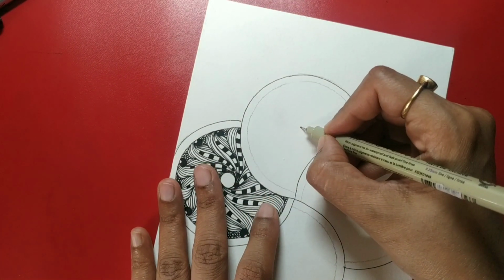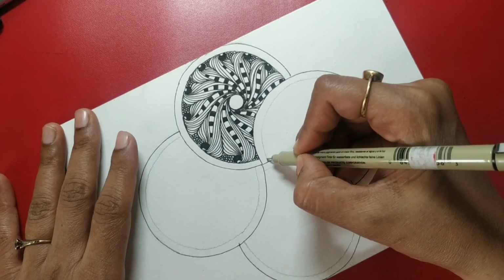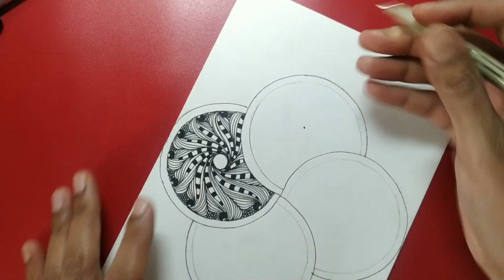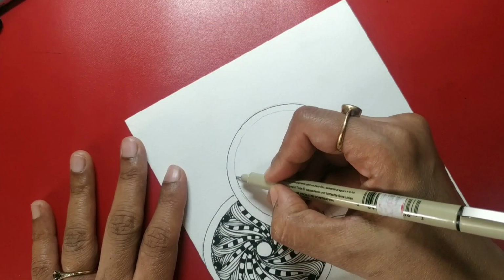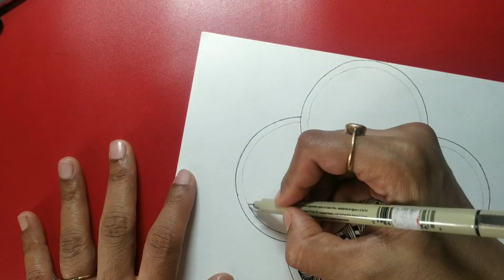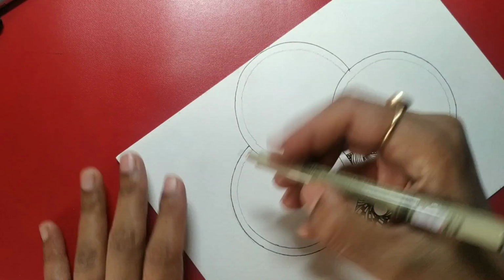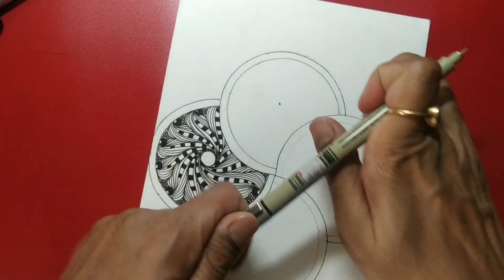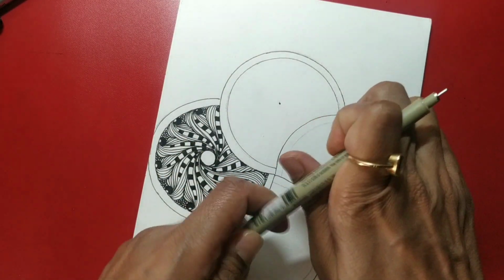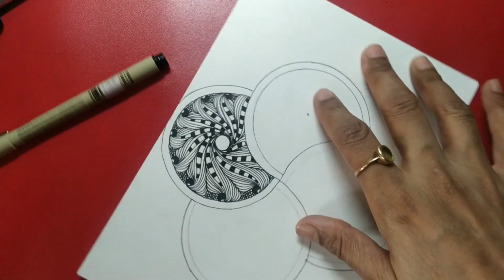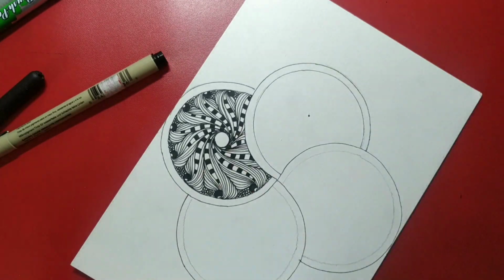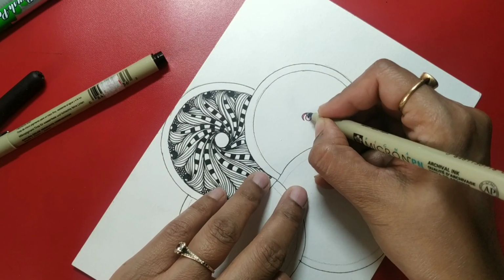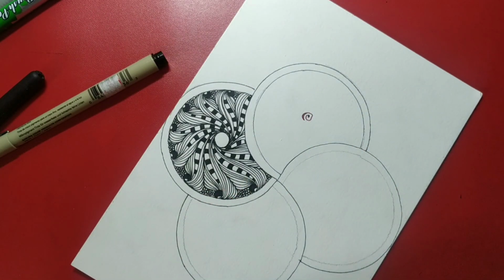So I'm going to start with a tangle called Diva Dance Rock and Roll as far as the second tile is concerned. Now either you can draw with your black pen only or you can change your pen to burgundy. So I'm going to draw burgundy Diva Dance Rock and Roll and then probably we'll switch back to our black. So let's start here right away like this.